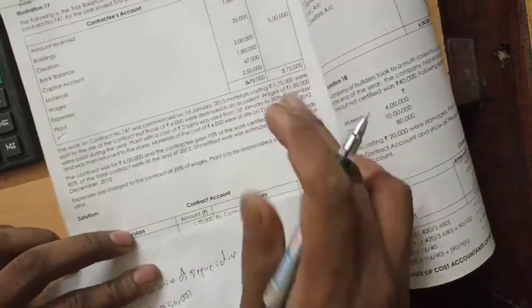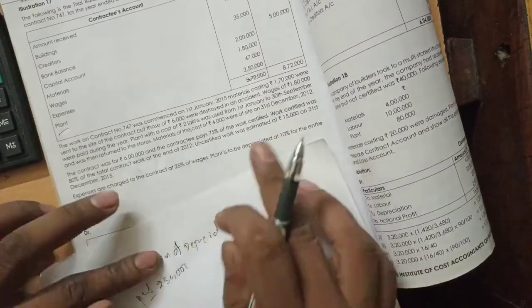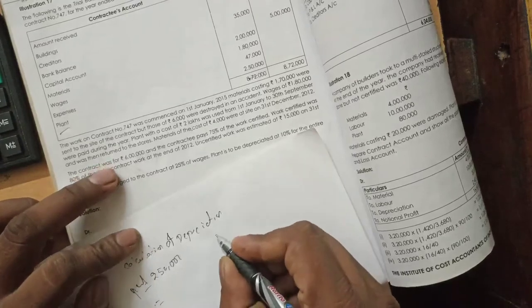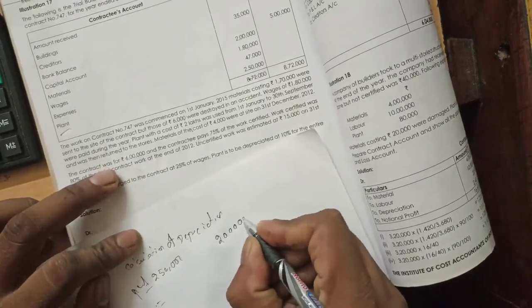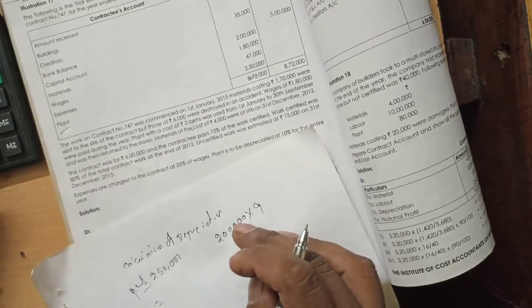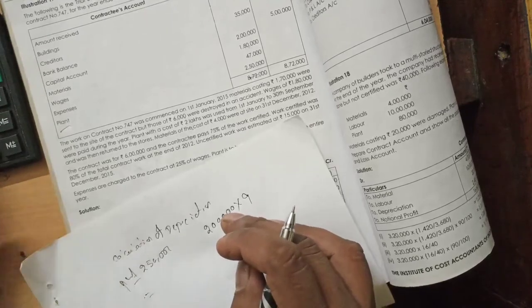On that we need to subtract 2 lakhs. First, 2 lakhs plant cost was used for 9 months, because it was returned to stores. So first we calculate 2 lakhs into 9 by 12, so 15,000 at 10%.